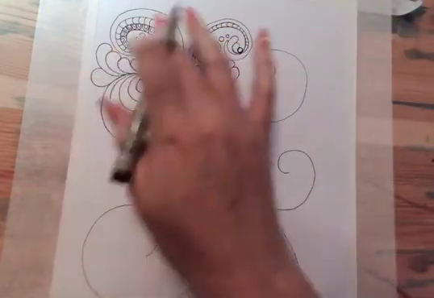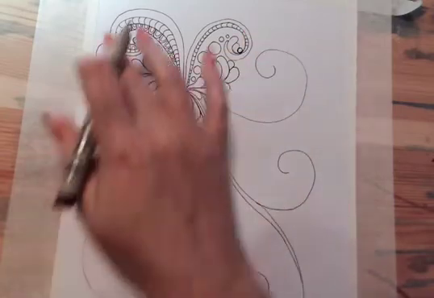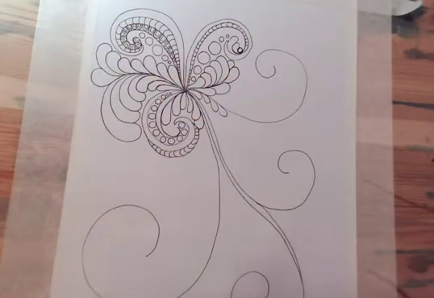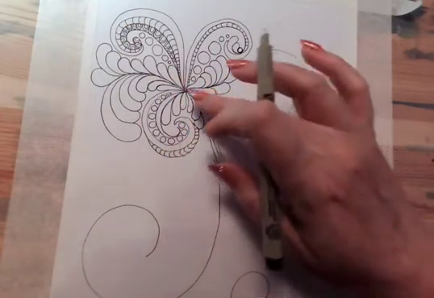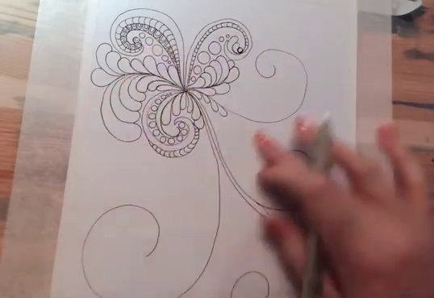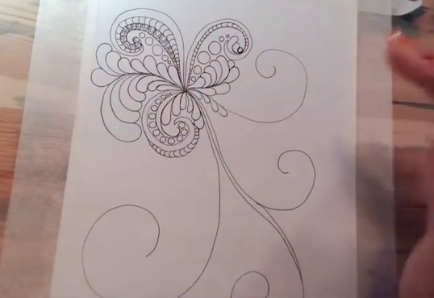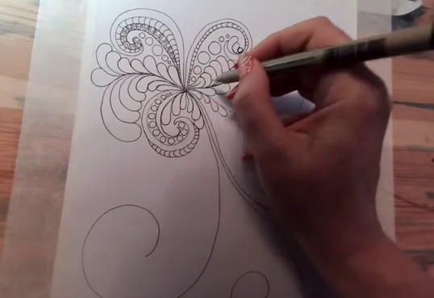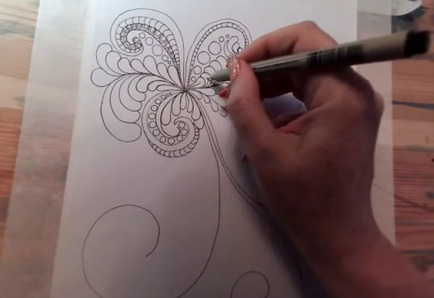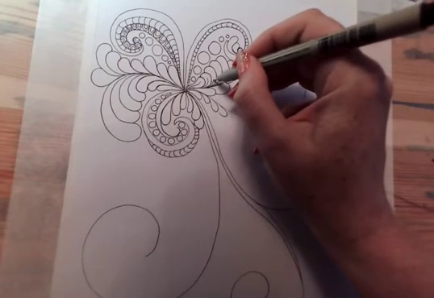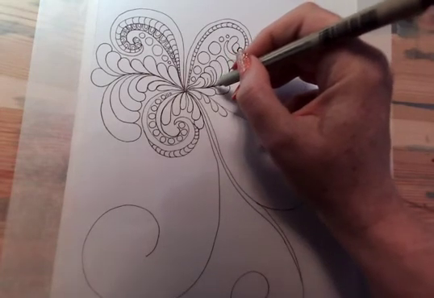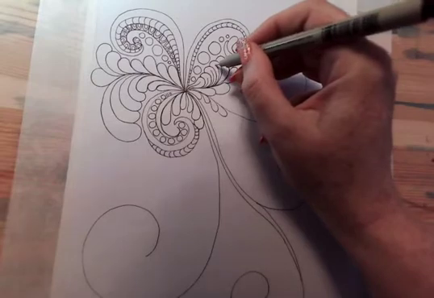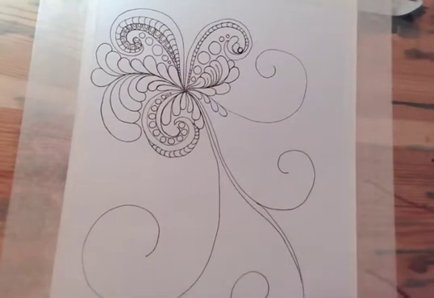Okay, if we just go back to look at this section here, I've got my basic idea. What I think I'd like to do is with these teardrop shapes, to give them even more of a feathery feel, I'm going to take a black line through the middle of each one, as if I am putting in the spine on a feather. So it's just going up the middle and stopping a little bit away from the top.